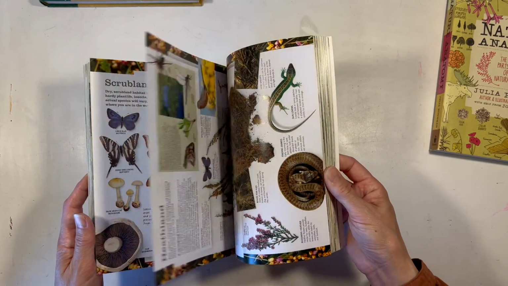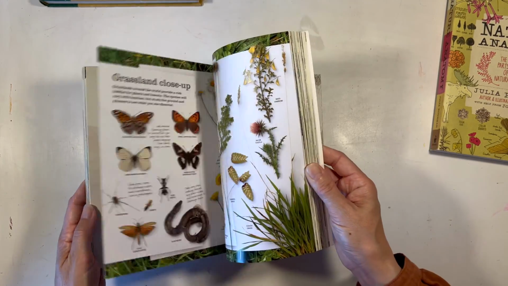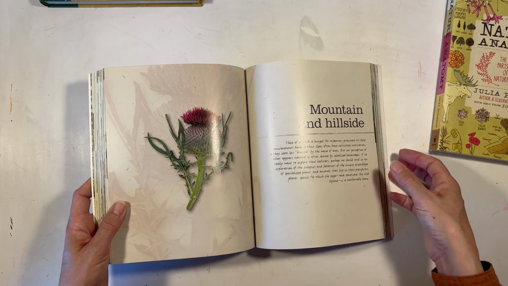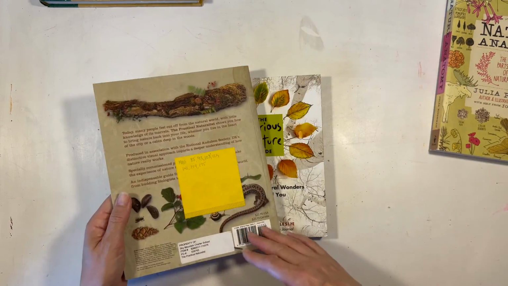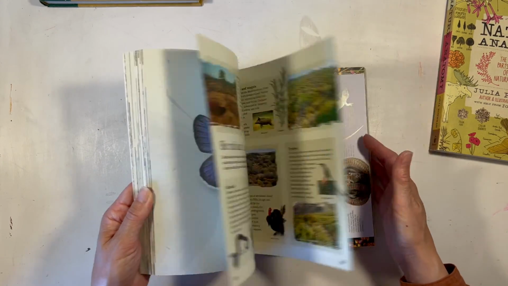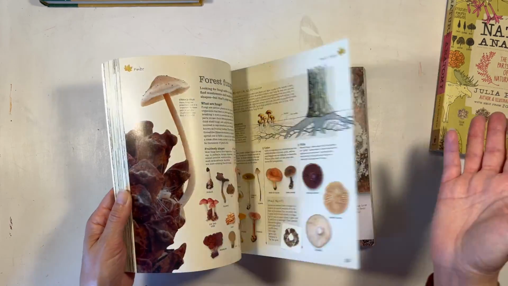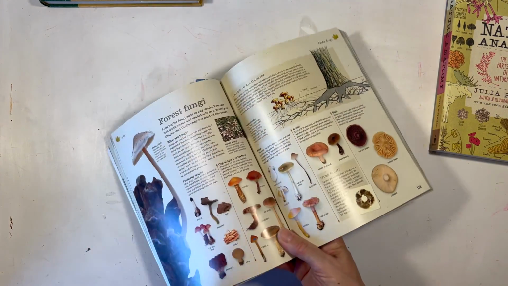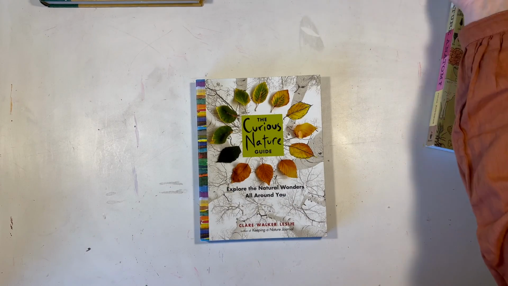We only use this book very, very limitedly for the few pages that had illustrations or photographs on the topic areas. And I did go ahead and mark them on the back of the book so that we could easily find those pages. So they had some on mushrooms and ferns and mosses.